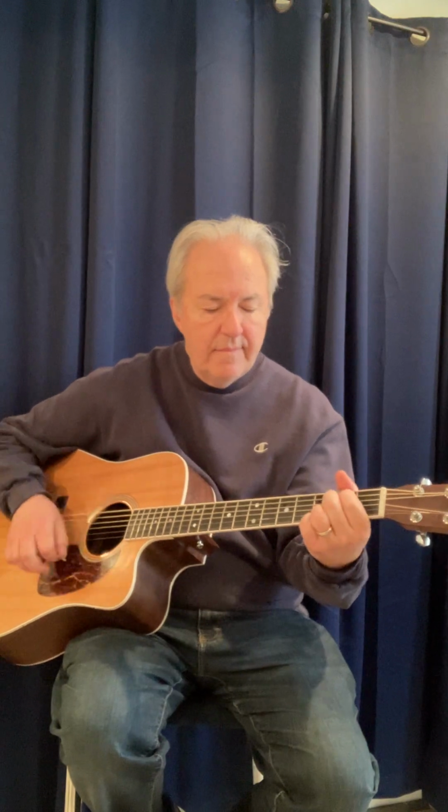And for the D, I'm actually doing a D suspended. And for the E, I'm doing what would be called an E minor 7. That's because it's an E minor chord, but then the 7th note is a D, and that's the flat 7.